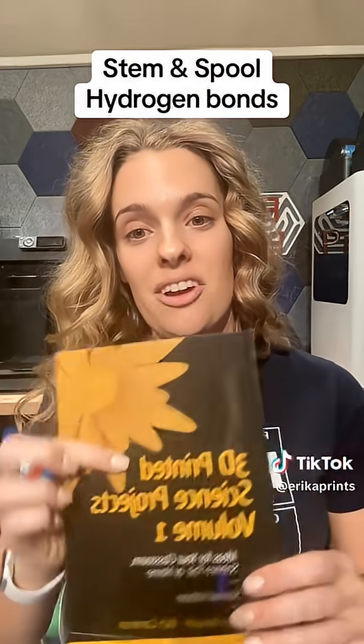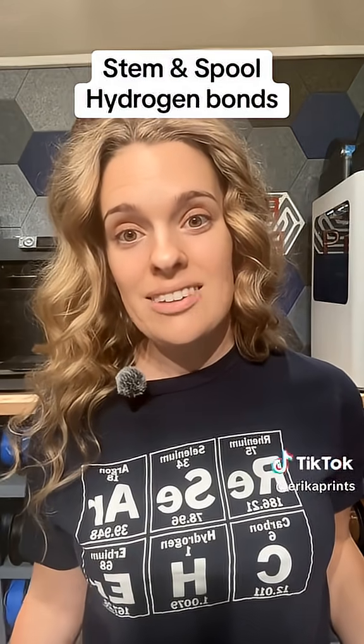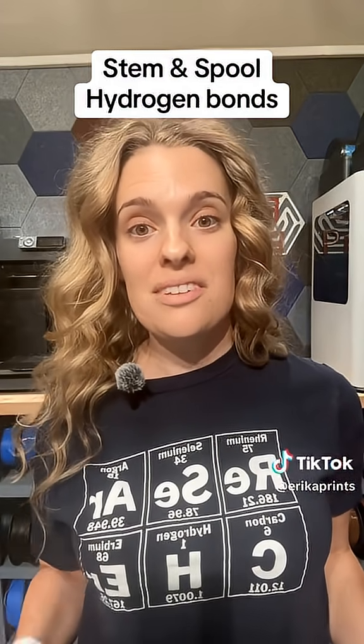These models are based on this book here by Joan Horvath, and you can find it if you want to print along with these models. And I'm also uploading additional models to make a world for this.